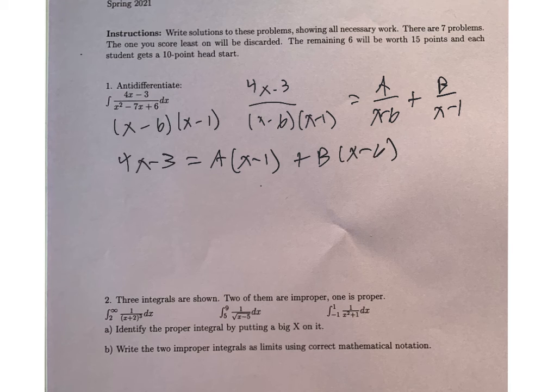You plug in 1 the way that I showed you to do this. Some of you learned a different way, and there are other ways to get there. I tried to show you what I think is the easiest way. When you plug in 1, I get 1 on the left, and I get minus 5b on the right. And so therefore b is minus 1/5.